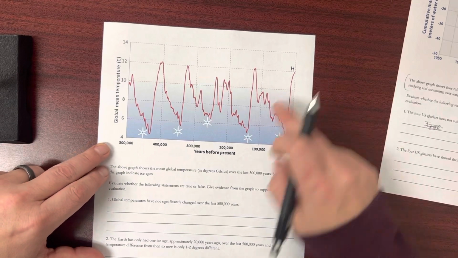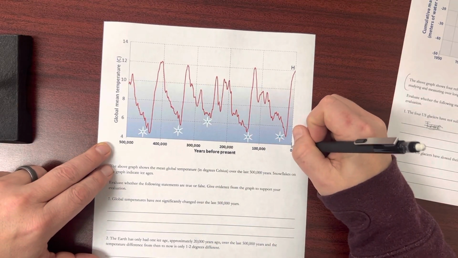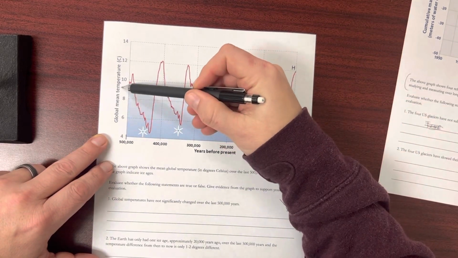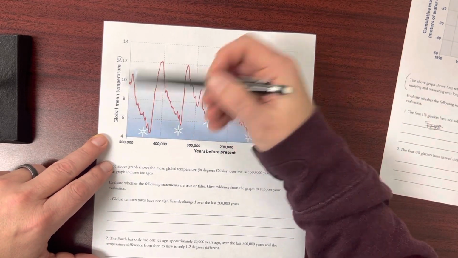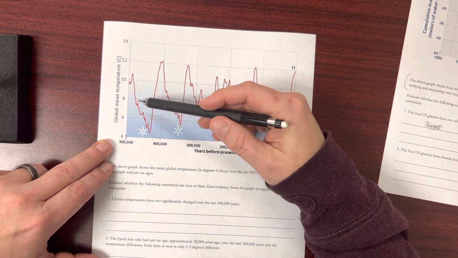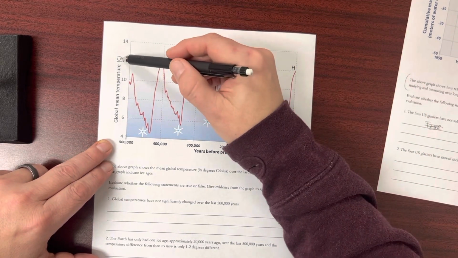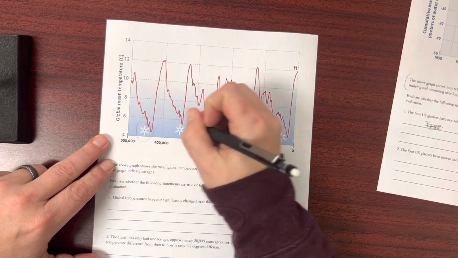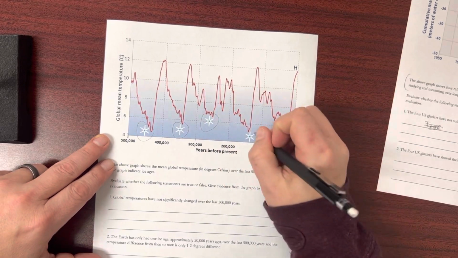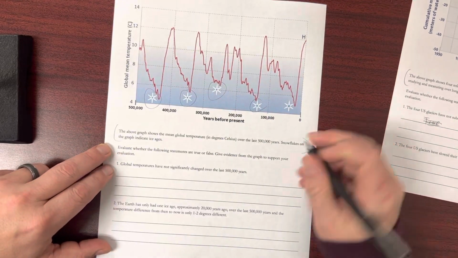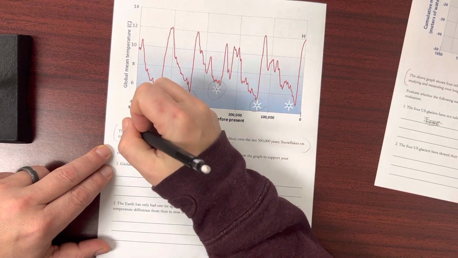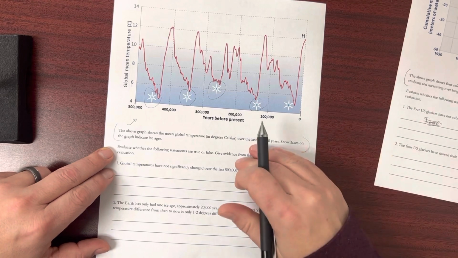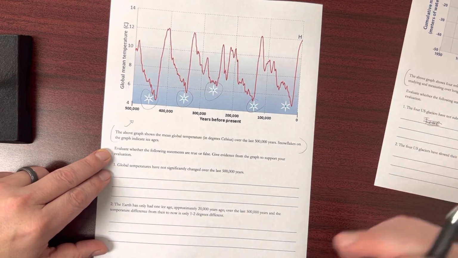We have another graph here showing present day going back 50,000 years, global mean temperature, so the global temperature here, and that's in Celsius, and it goes up and down, up and down. What you're also seeing are these little snowflakes, and I talk about that when I'm setting up the graph here. I give you a little bit of information. Those snowflakes are ice ages, when it got cold enough to have major freezing all around the globe.